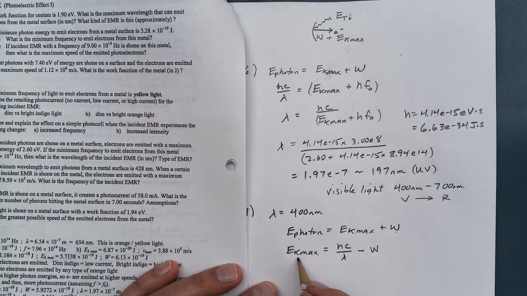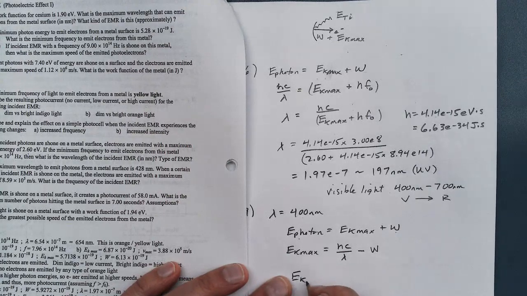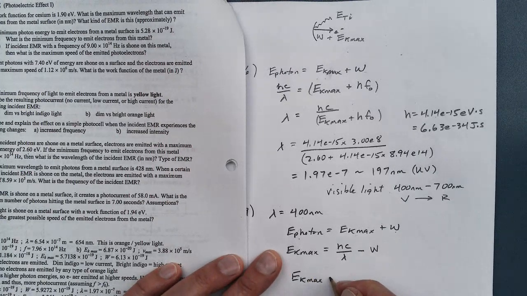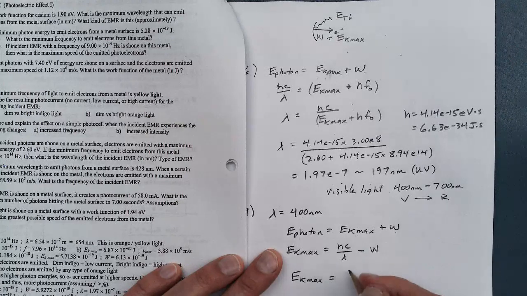Now, what I'll do here is I'll put in the work function. I like the expression, you can solve for Ek max. You can sub in 1/2 mv max squared and then solve for v max squared. It's a little bit more algebra, but not a big deal. I'm sure you can handle that. Let's just calculate this one here.